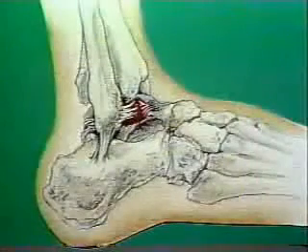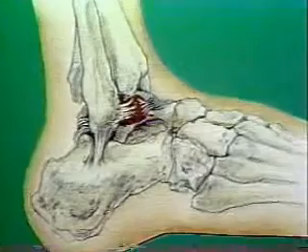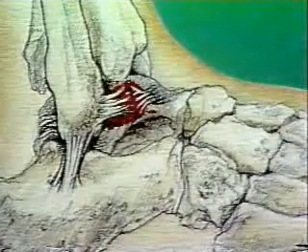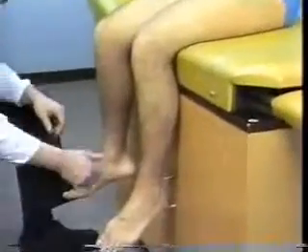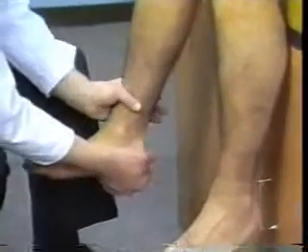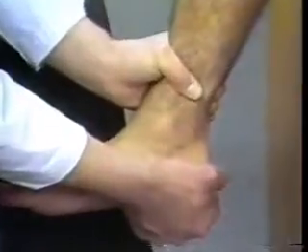In a complete tear of the anterior talofibular ligament, the restraint preventing forward sliding of the talus in the ankle mortise is lost. With the patient sitting on the examining table, the hind foot is grasped by the examiner's cupped hand, while the opposite hand grasps the lower end of the tibia just above the malleoli.